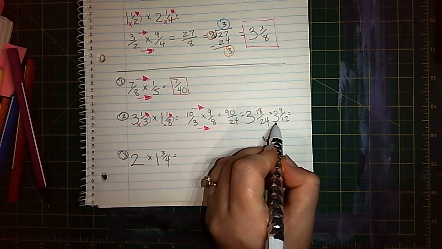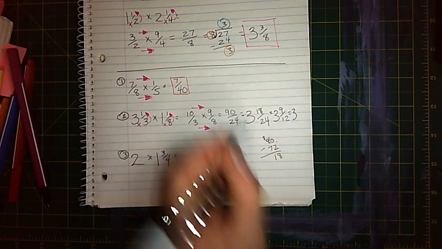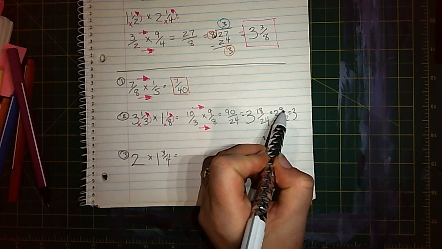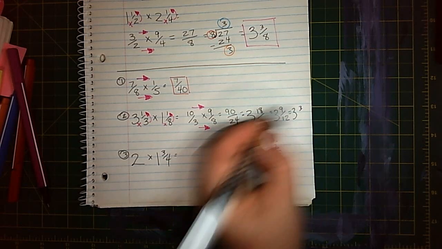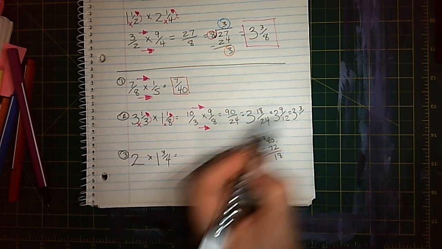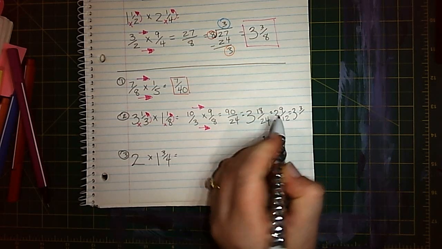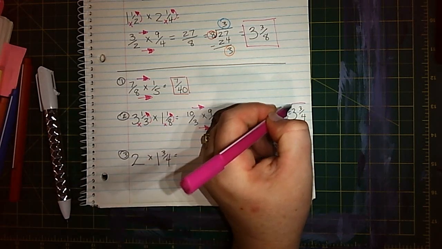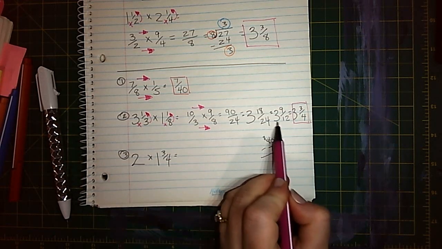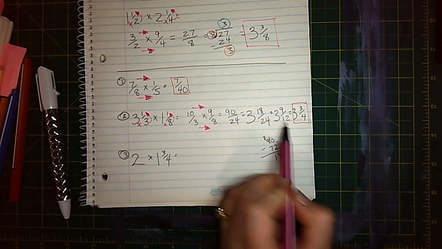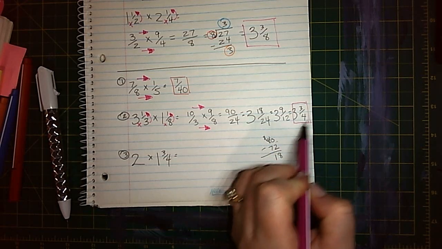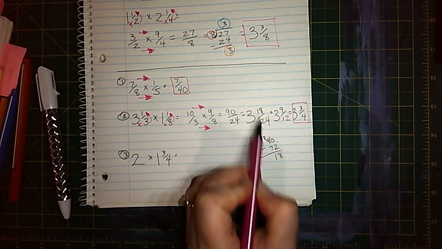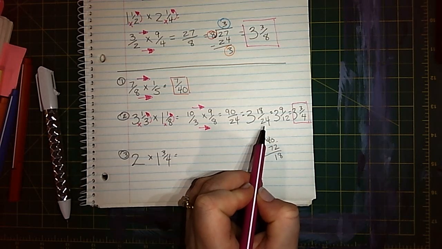So let me just get that whole number out of the way. And now 9 divided by 3 is 3, because 3 goes into 9 three times. 3 goes into 12 four times. Right? So again, still equal value, just a nicer way of writing it, because I can't really find 3 and 18/24 on a tape measure.